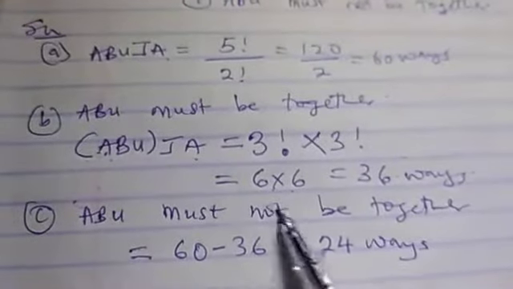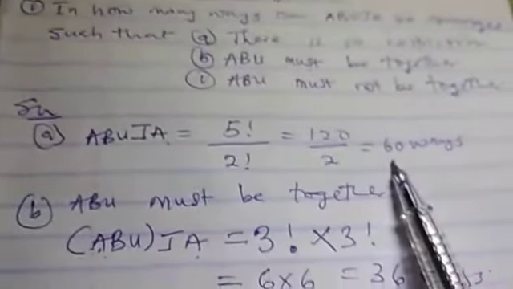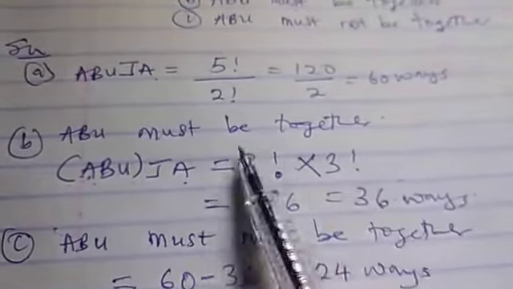Now the last one, ABU must not be together. For ABU must not be together, you only need to subtract, from the no restriction, the number of ways they must be together.